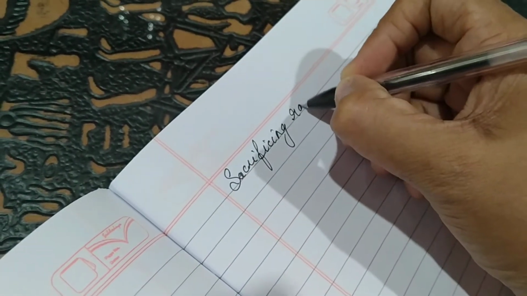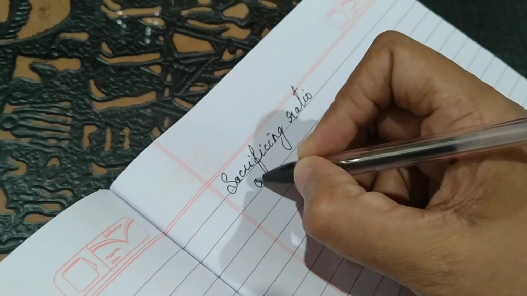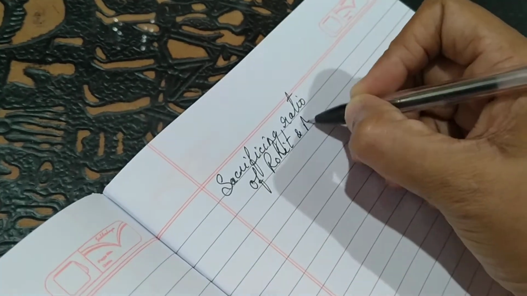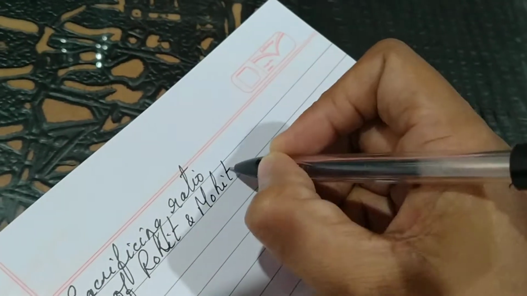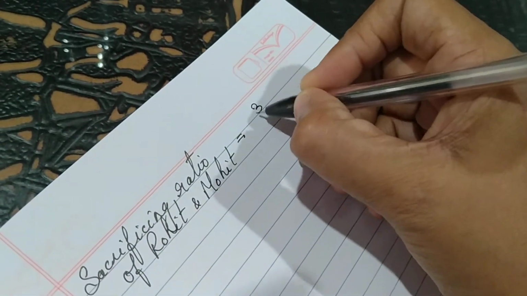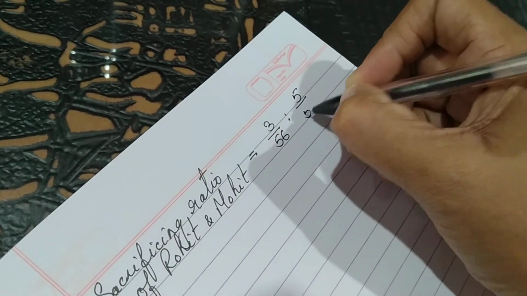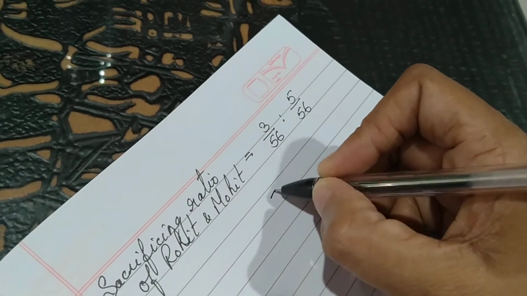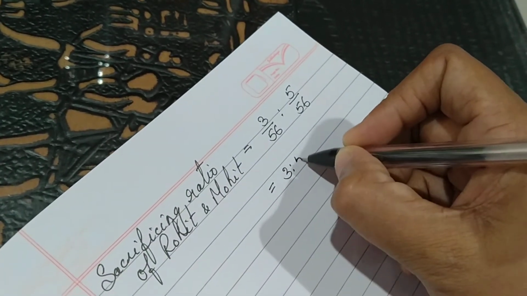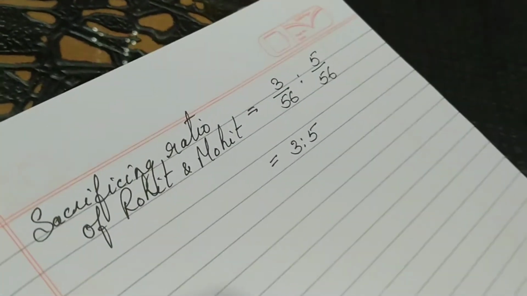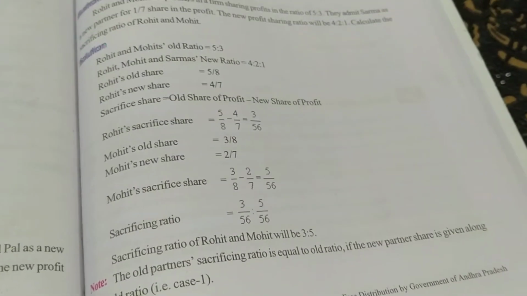Alright, so the sacrificing ratio of Rohit and Mohit: just now we have calculated 3/56 is to 5/56. The denominators are same, so we are not bothered about them. We'll just take the ratio as 3:5. That is the sacrificing ratio. The same is given here in illustration number 6.